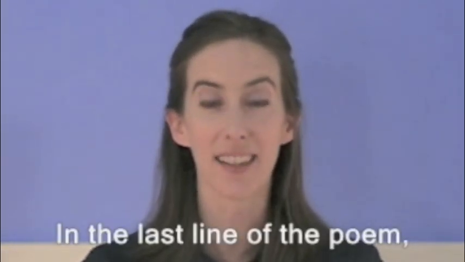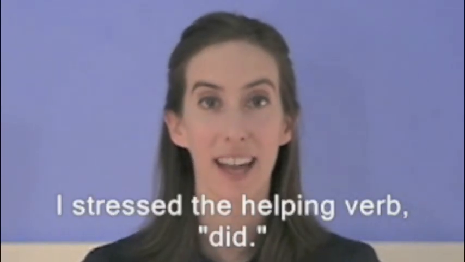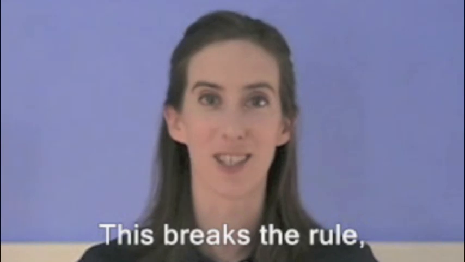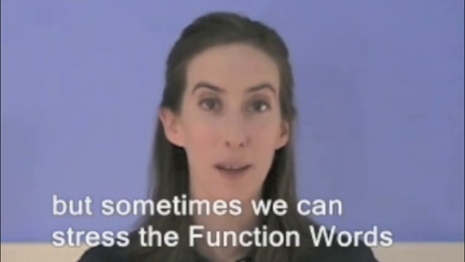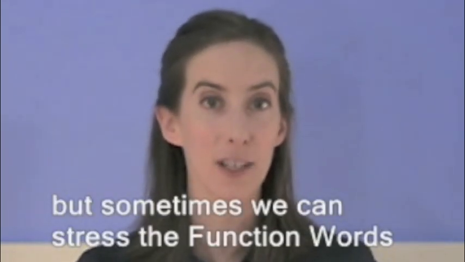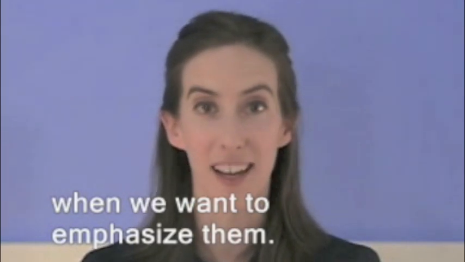Very good. You might have noticed that in the last line of the poem, I stressed the helping verb did. Now that does break the rule that I just told you about, but sometimes we can stress the function words when we want to emphasize them.